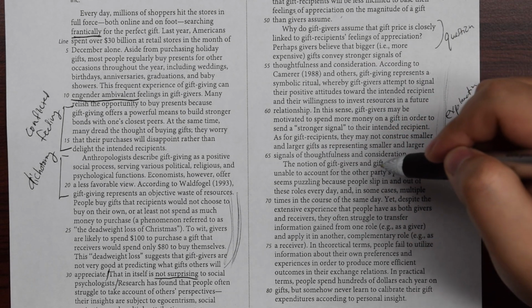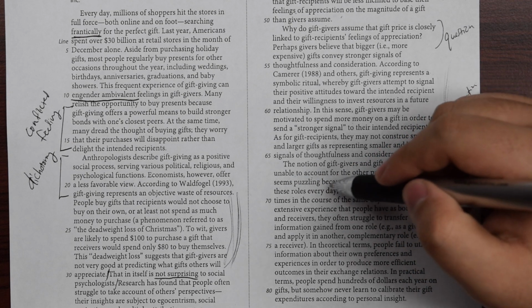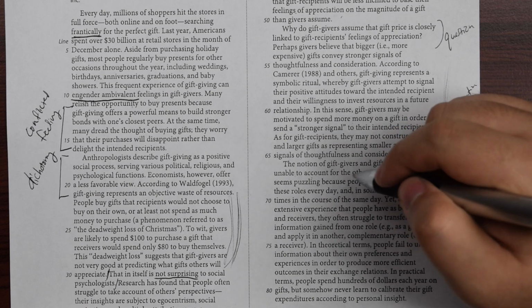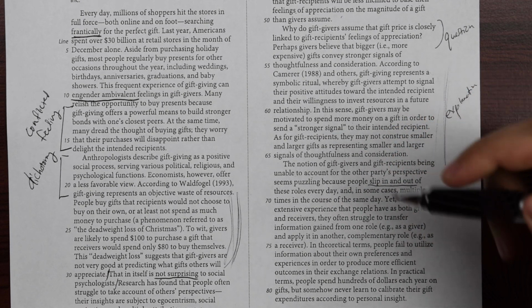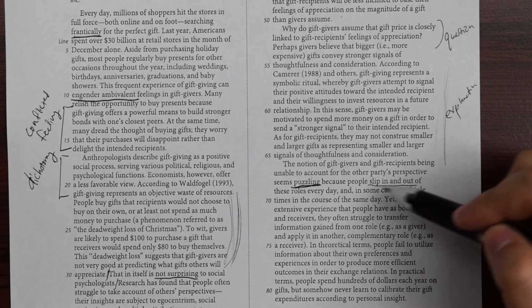The notion of gift givers and gift recipients being unable to account for other parties' perspective seems puzzling because people slip in and out of these roles every day. Ooh, slip in and out. That's just an interesting phraseology. And puzzling because these roles, in some cases, switch multiple times in the course of the same day.